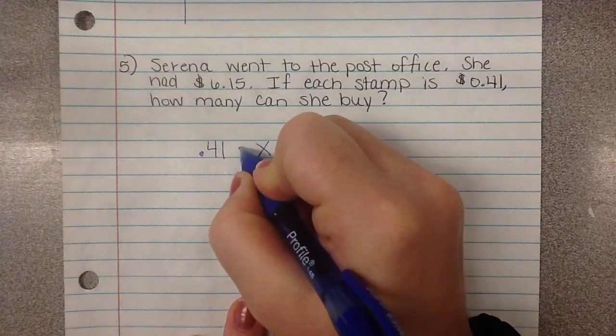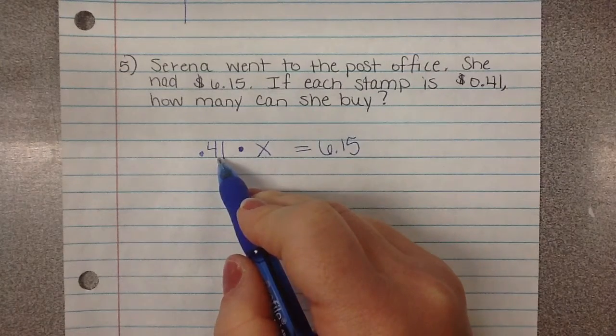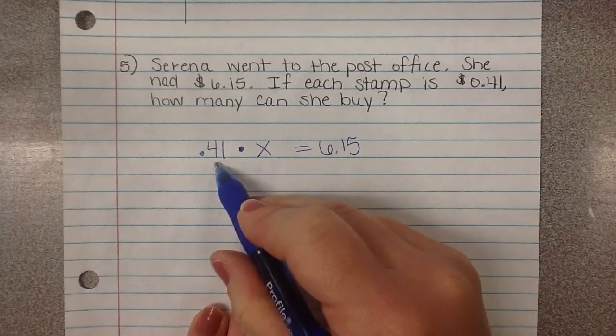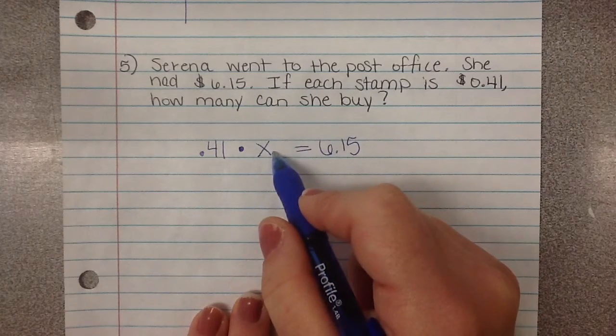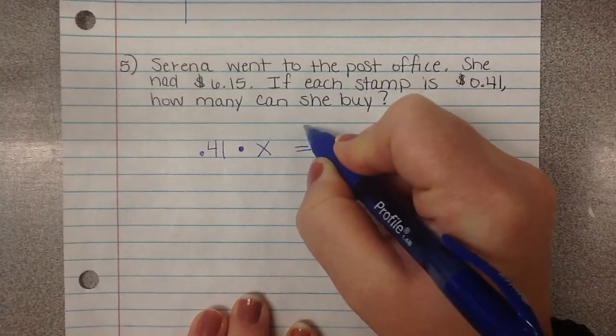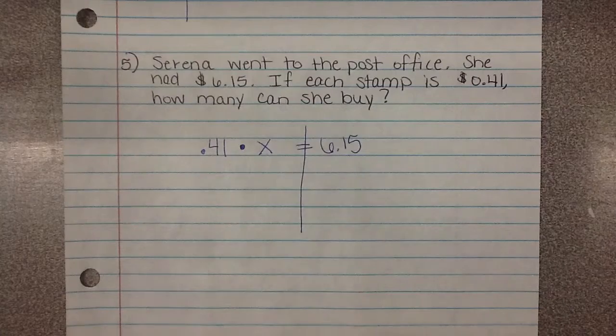Multiply. We're buying the same amount over and over and over again, so that is multiplication. So 41 cents, since each one's 41 cents, times however many she bought, equals $6.15. Okay? Go ahead and solve this on your own.